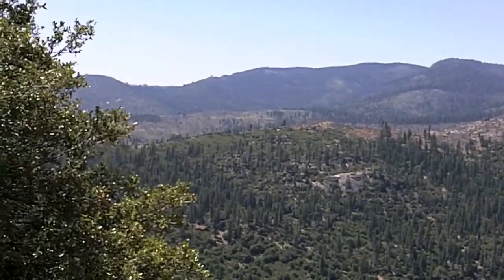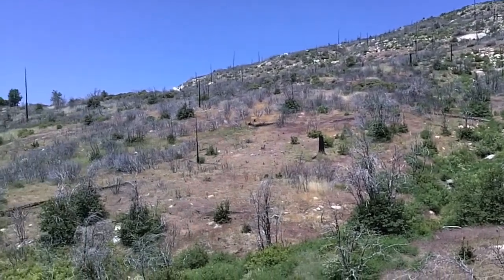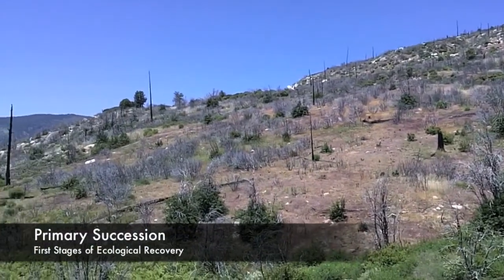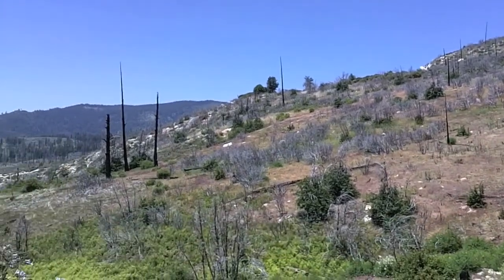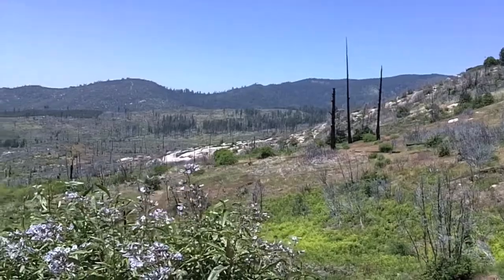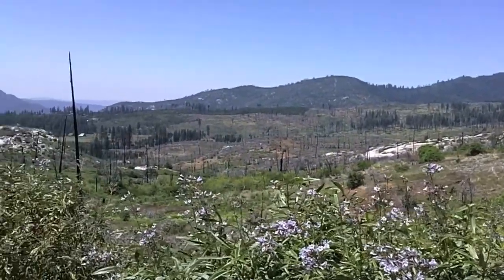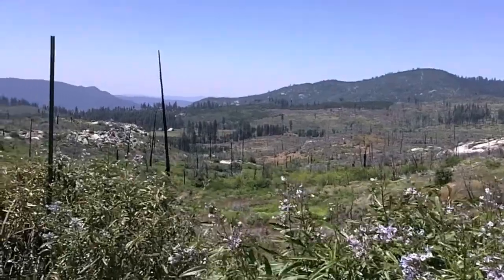The first of these sections is going to be your primary succession, and that's the areas that are hardest hit. And you can see here it's going to be mainly small plants and grasses that are growing, no trees in this area. This area was pretty hard hit. And so now that there's a lot more sunlight and open air, a lot more of the delicate plants can grow in this area.